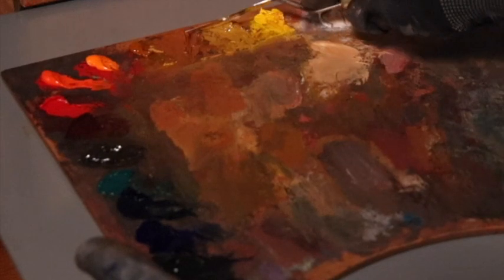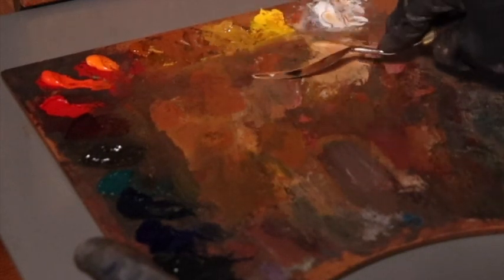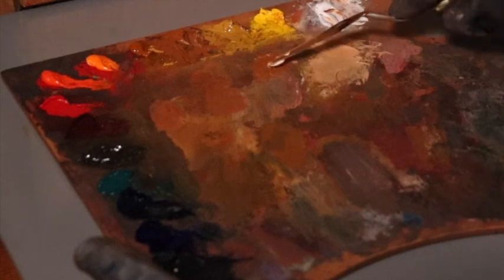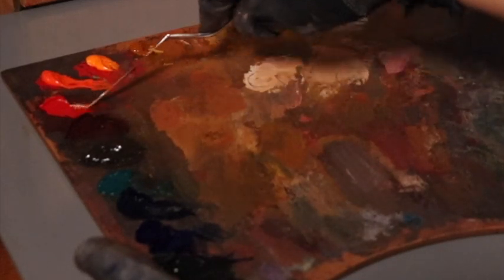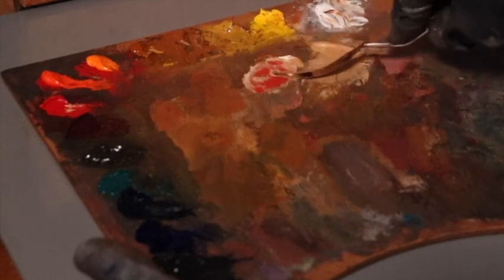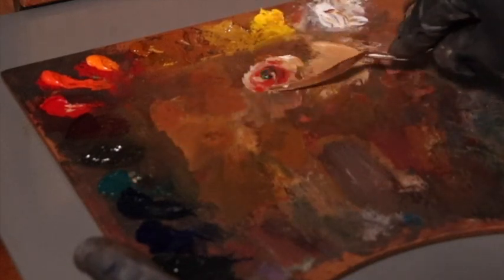So now we're going to use orange ochre again, lead white, so basically doing the same thing, but I'm going to darken it now. So I'm going to darken it with cadmium red and viridian.